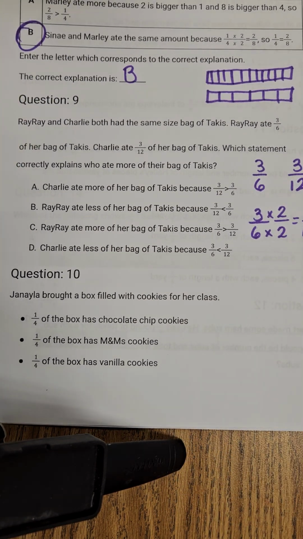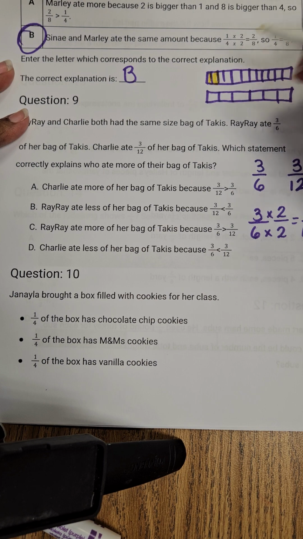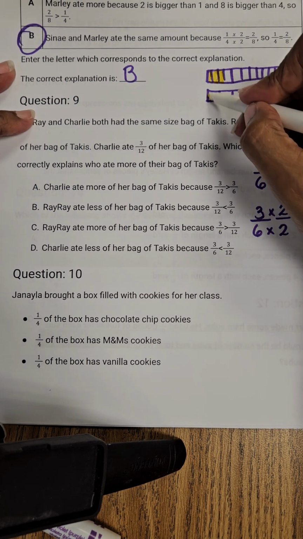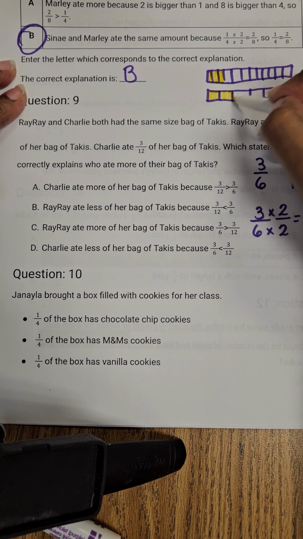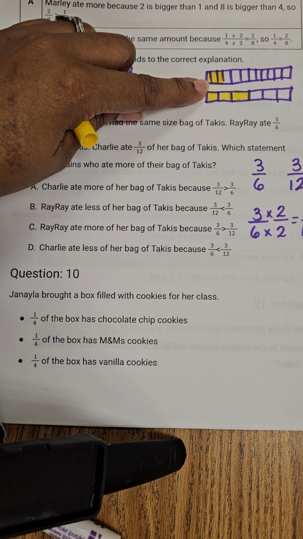Okay, so if I shade this in, 3/12 would be here, and 3/6 would be here. You see how you could draw it out and compare?